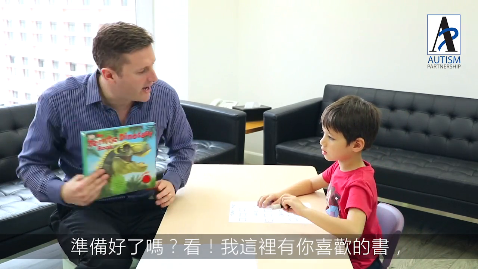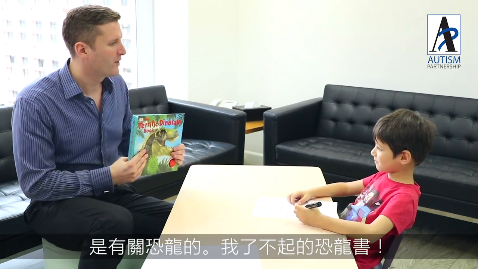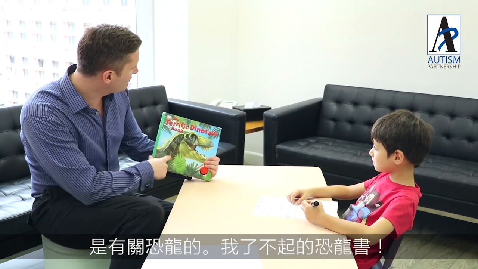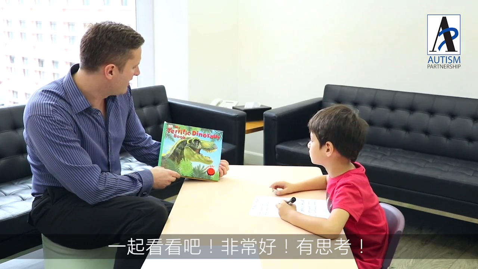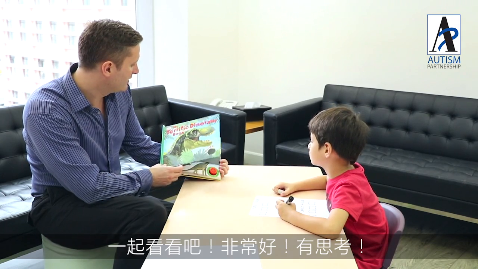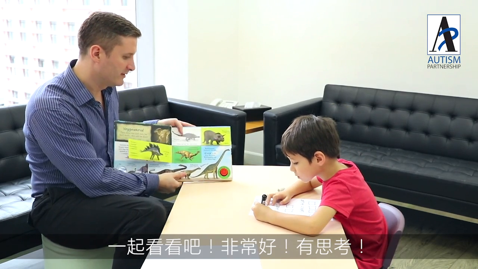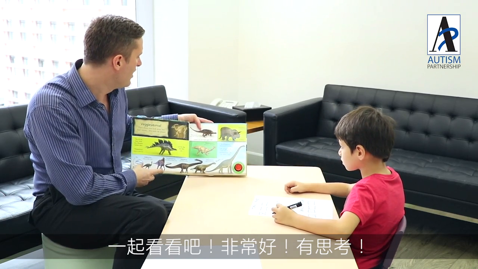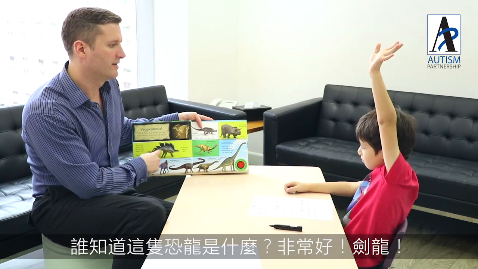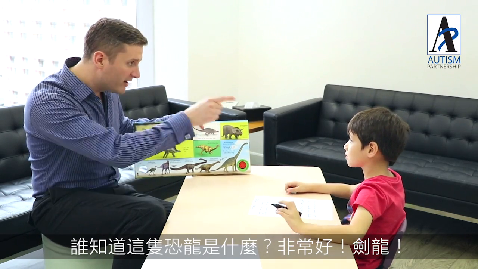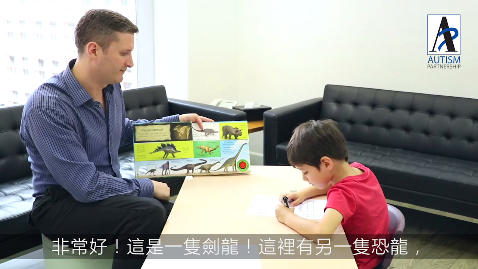You ready? Okay, look, I got a book that you like. It's all about dinosaurs. My terrific dinosaur book. Look at that. Now, let's have a look. Very good thinking. All right, so who knows what this dinosaur is? Very good. Stegosaurus. It is Stegosaurus.